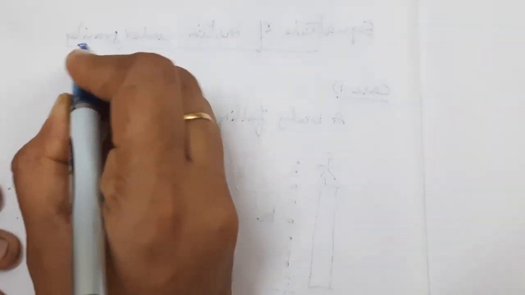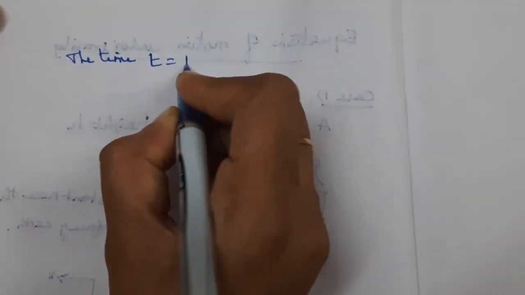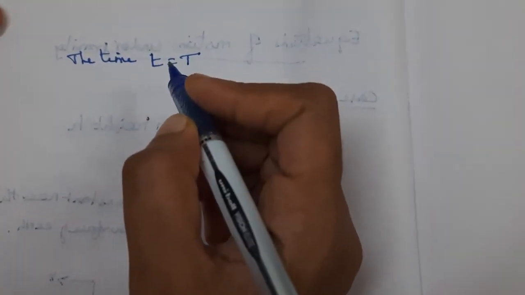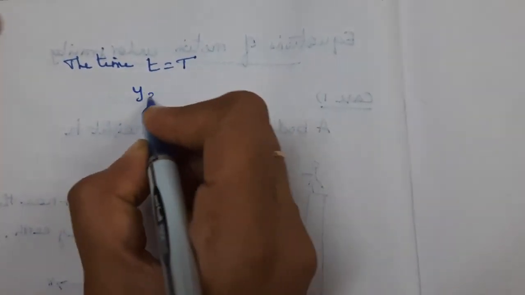Also the time t taken by the particle to reach the ground, for which y equal to h.